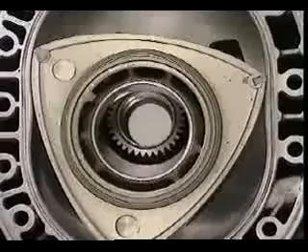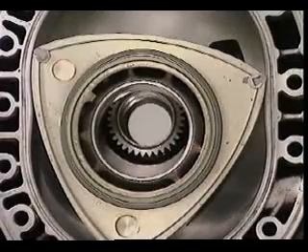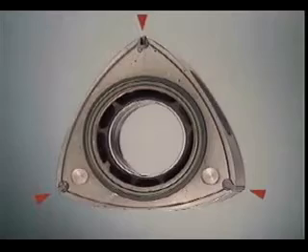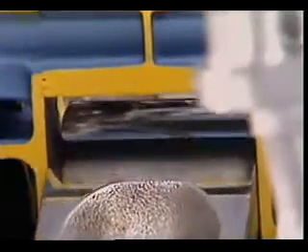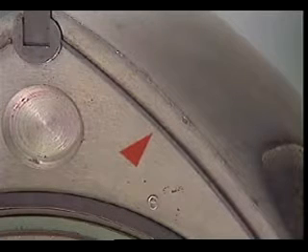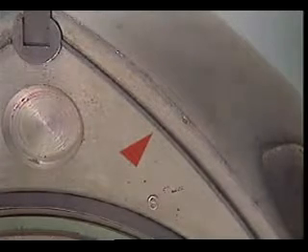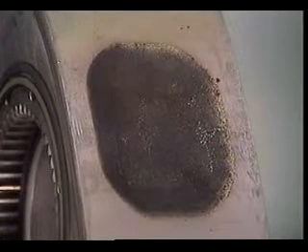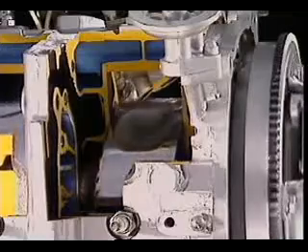The rotor has three apexes which have seals to seal between the rotor and the rotor housing. This prevents premature wear as the apex seals and housing are in continuous contact. Side seals seal between the rotor and side housing. The combustion chamber is formed by hollows in the flanks of the rotor. These hollows are sometimes called bathtubs.